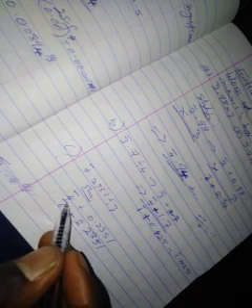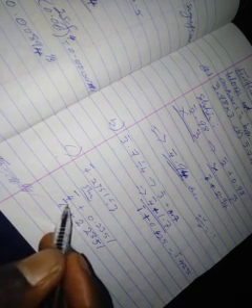Otherwise, we'll alter the expression. We need to balance the characteristic. That is why, since we alter the characteristic by making it bar 6, just to make it divisible by 3, we need to add a value that will make it still equal to the original characteristic that we have.